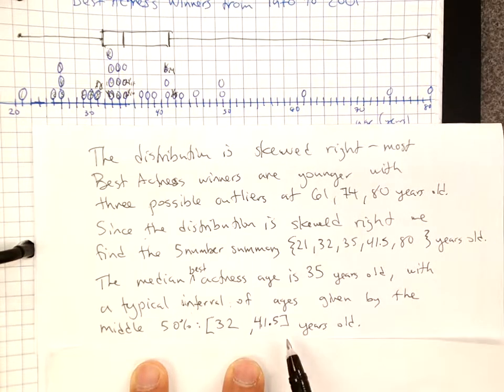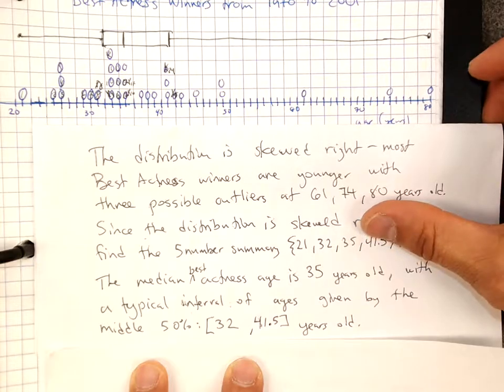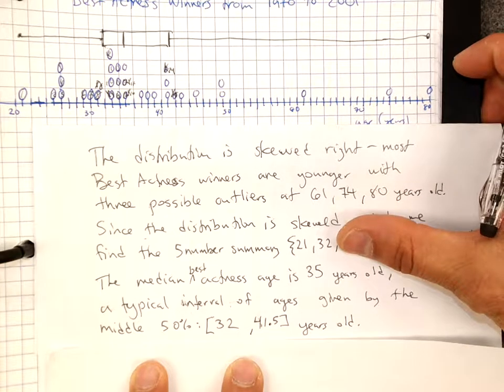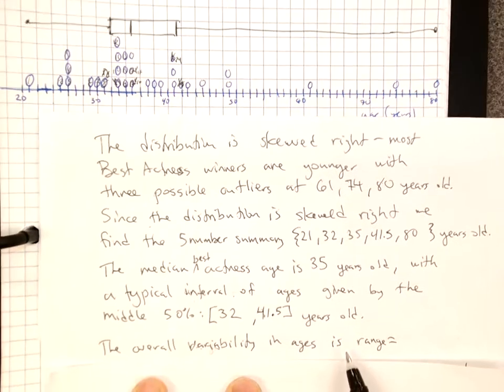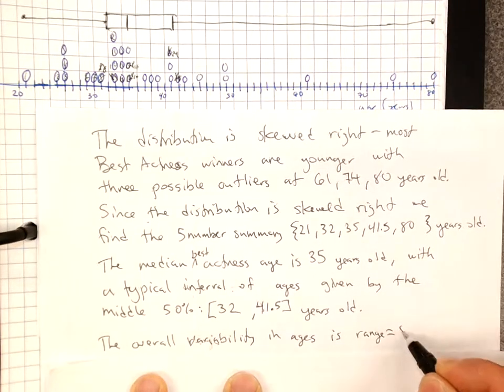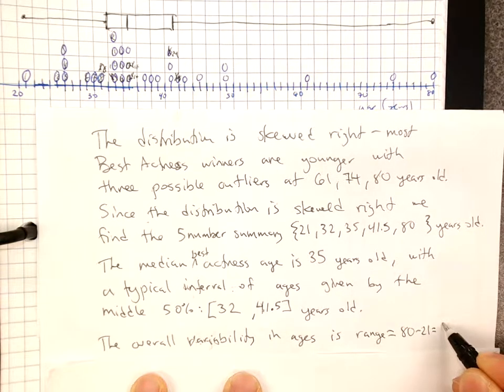Okay, so kind of like we were thinking just from the graph, I said it looks like typically women win it in their 30s, which is approximately what this tells us. And then the overall range, the overall variability in ages given by the range, is going to be 80 minus 21, or 59 years. Okay.